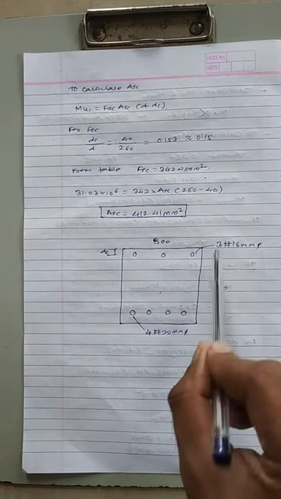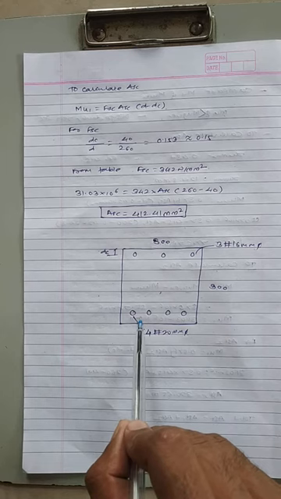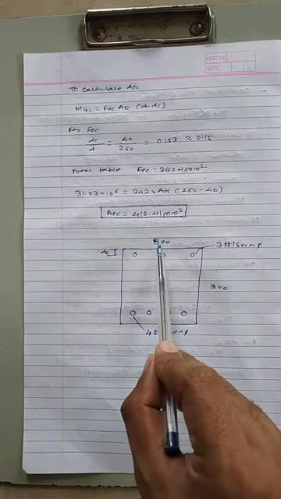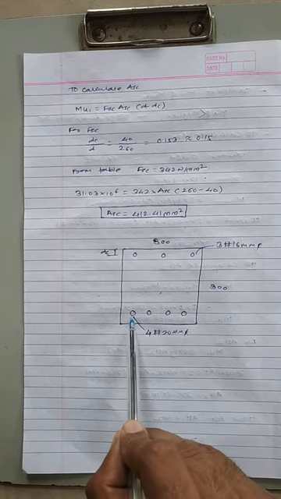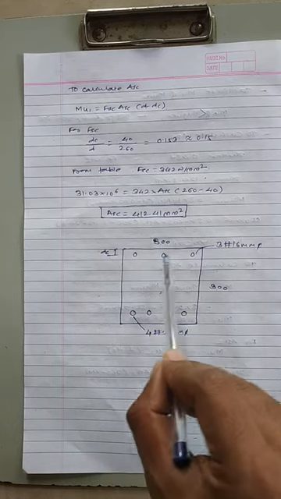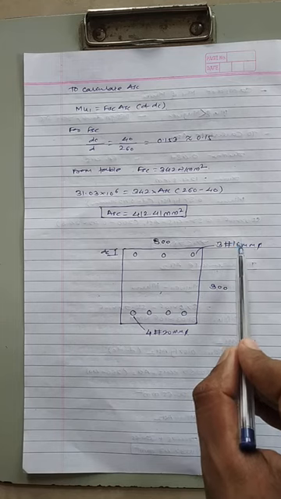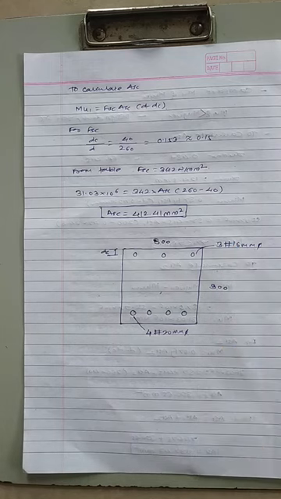So this is the final solution for the doubly reinforced beam. The dimension of the beam is 300 mm by 300 mm, as given. The AST value will be 4 bars of 20 mm diameter and the ASC value is 3 bars of 16 mm diameter. This is the design procedure for a doubly reinforced beam.